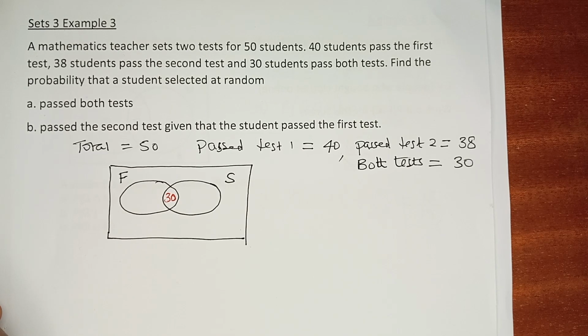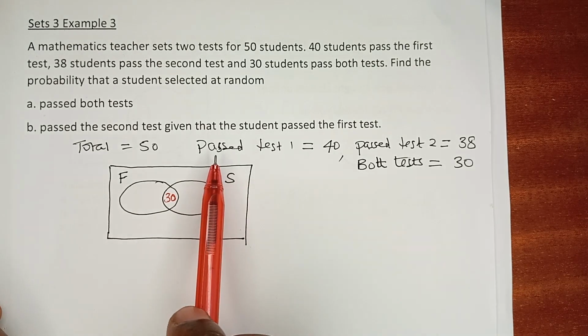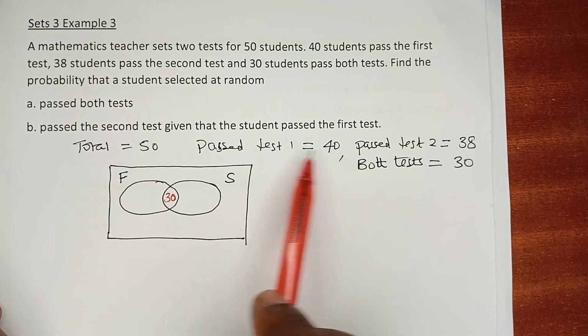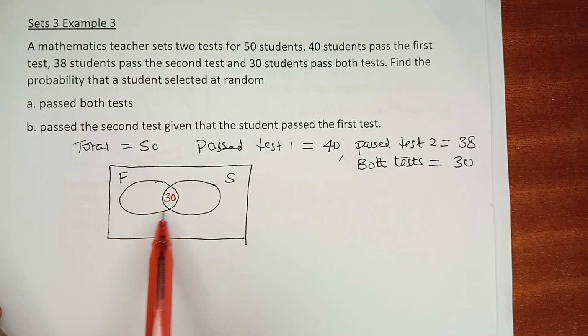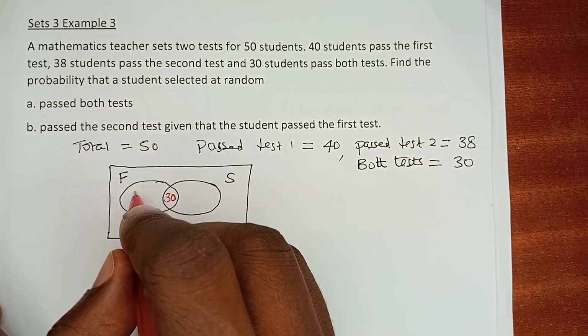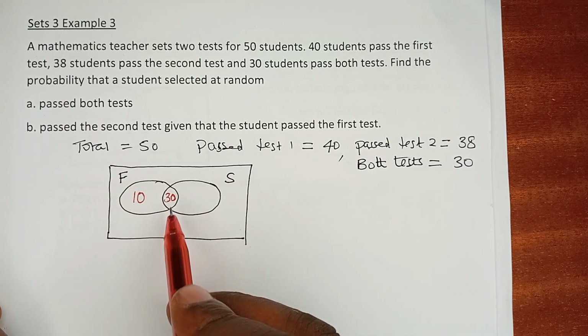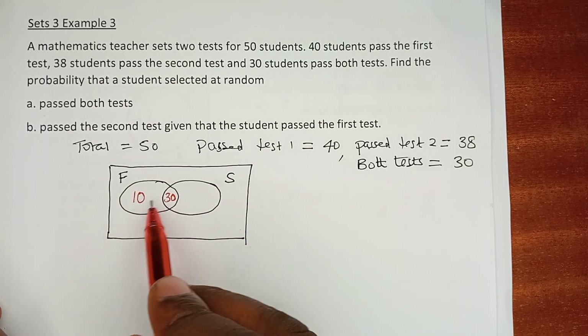And then when we visit the statement, we can see those who passed test 1 were 40. This circle represents everybody who passed test 1. They were 40, and already within the 40, we have 30. So those who passed the first test without passing the second test were 10.